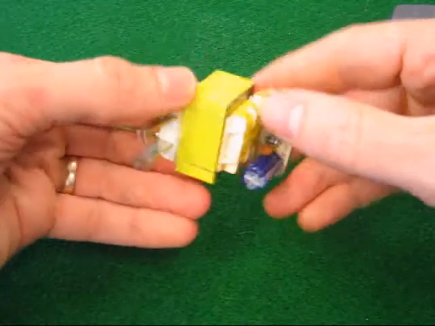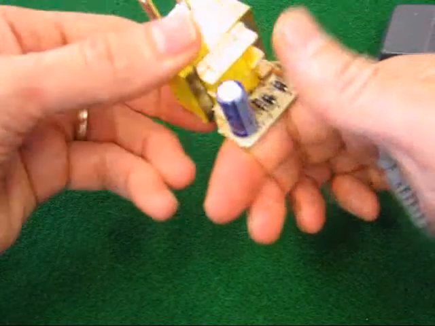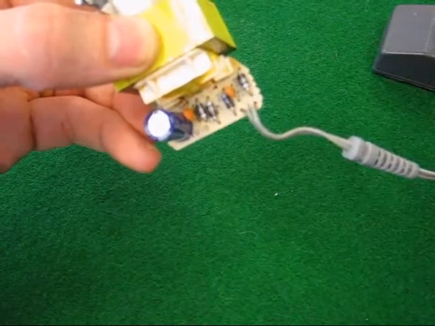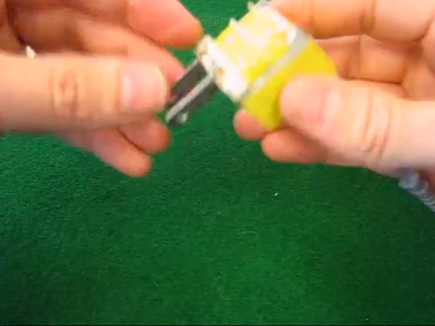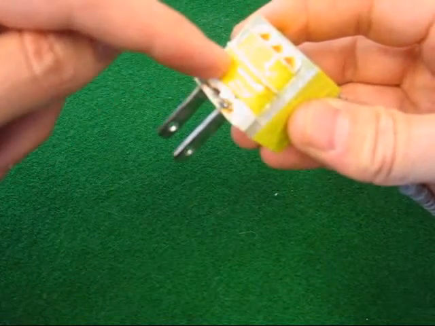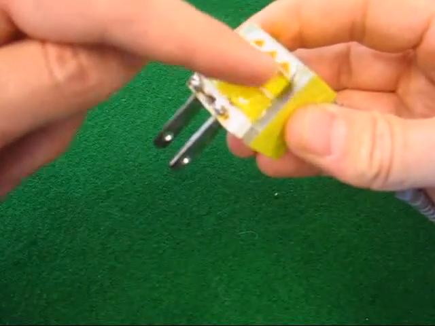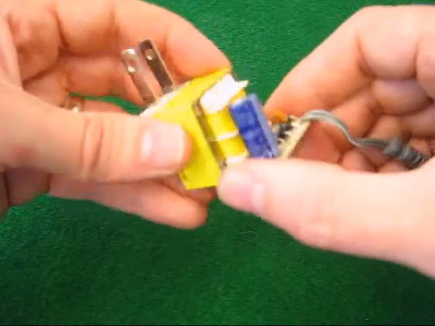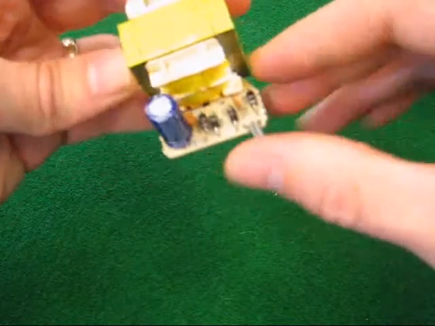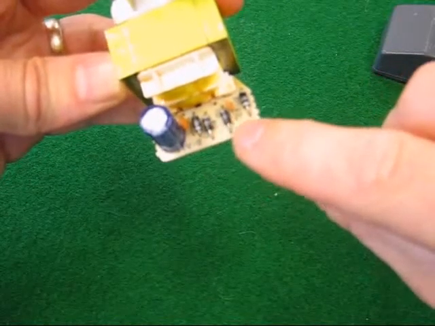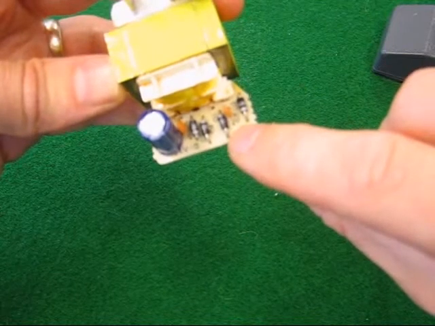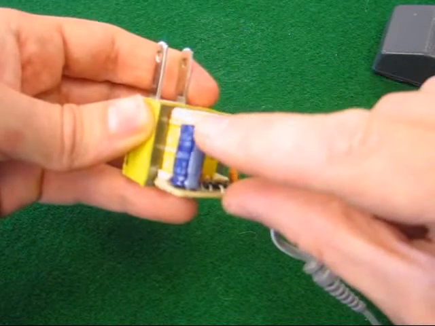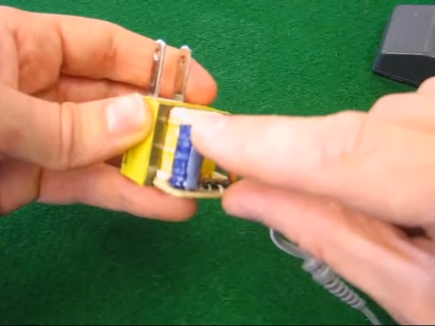We have a transformer, capacitor, and several diodes. The transformer has a primary coil behind this yellow tape. Here's the secondary coil. It outputs a much lower voltage, around 9 volts, but it's still AC. The purpose of the diodes here is to convert the AC into DC, but it's a pulsating DC, and this capacitor here is the smoothing capacitor.